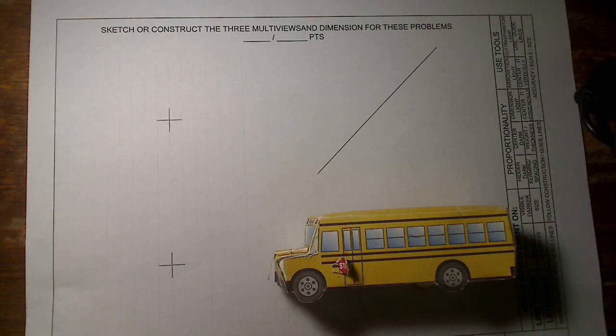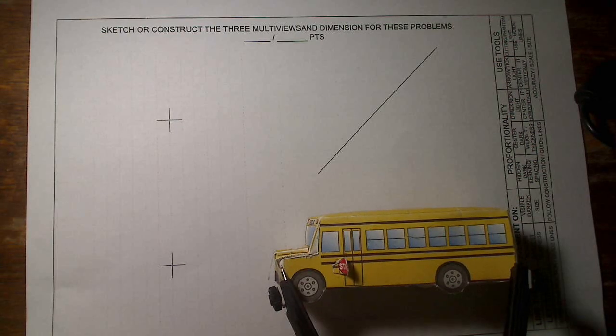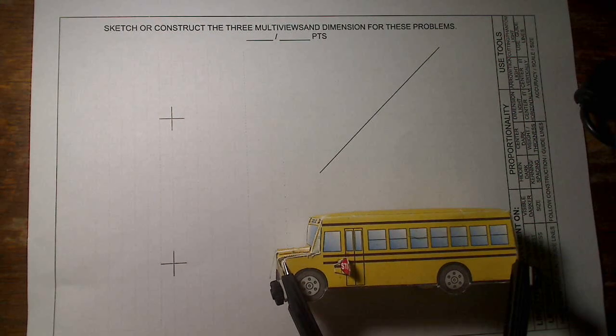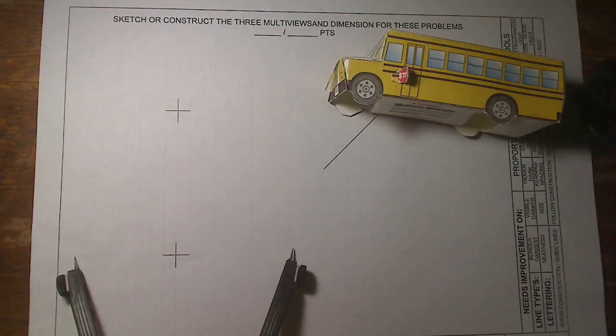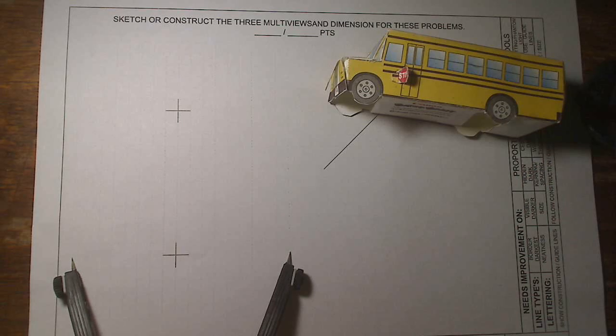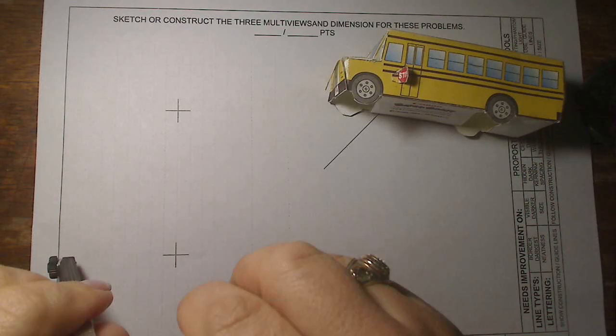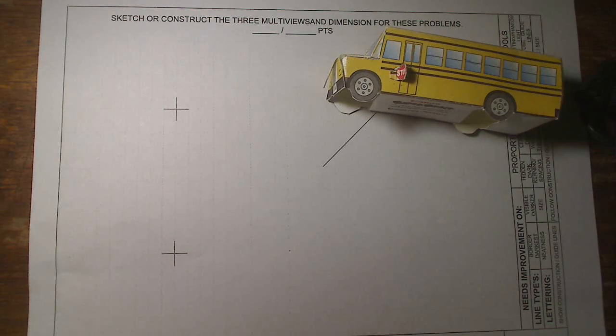To do that, I'm going to use my divider tool because that's the easiest way to transfer a measurement. Make sure it's nice and lined up. So that is my size of it. And I'm going to put it on that center line. I'm going to use my divider and poke it in so that I can mark it.